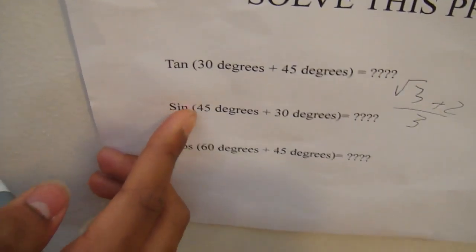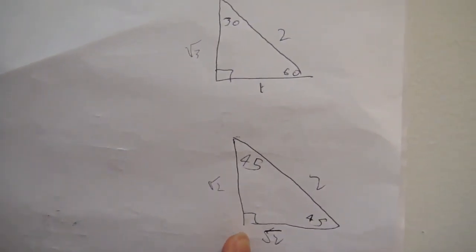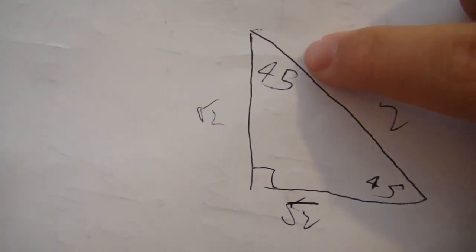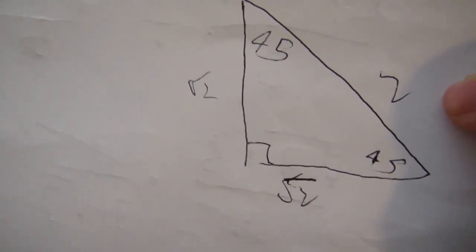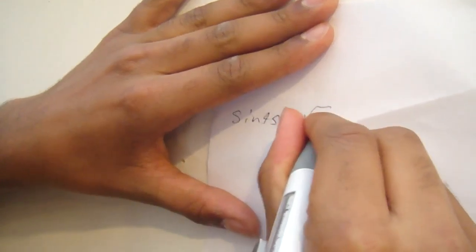So, sine of 45 degrees. To find the 45, we must use our 45 special right triangle. And so, sine is what? So what would be the sine of 45? Let's look at the opposite over the hypotenuse. So the opposite is square root of 2, and the hypotenuse is 2. So, sine of 45 is equal to rad 2 over 2.